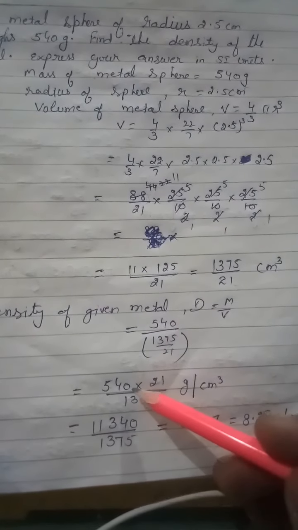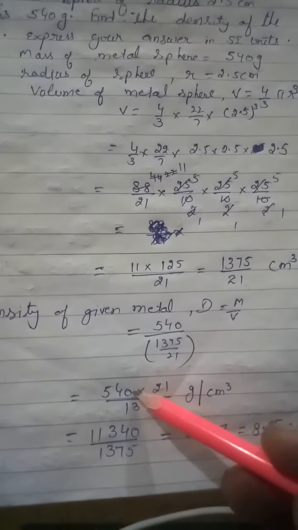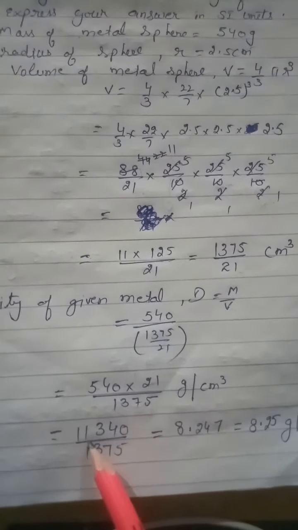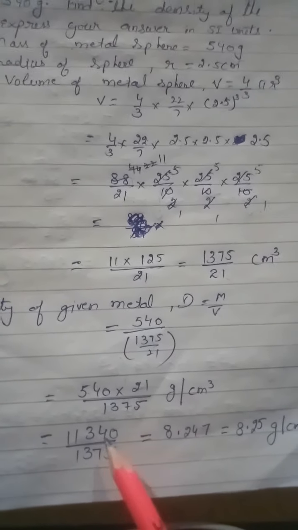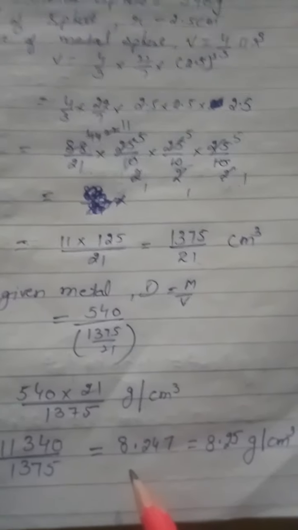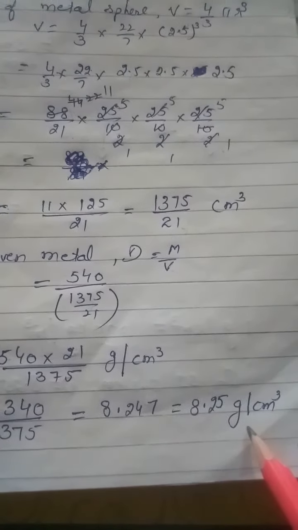So reciprocate, then 540 multiply 21 divided by 1375. So multiply these two terms, then we have 11,340 divided by 1375. So divide it, then you will get 8.247. Round off, then you will get 8.25 gram per centimeter cube.